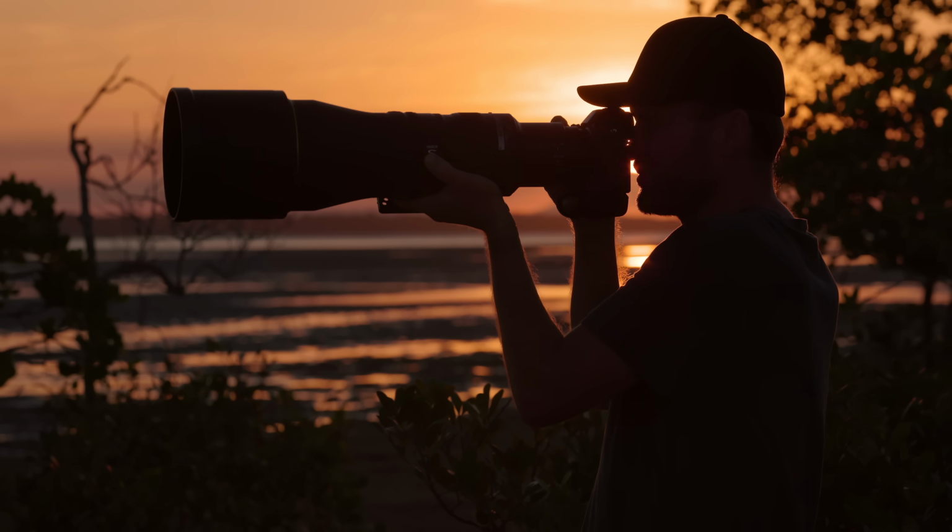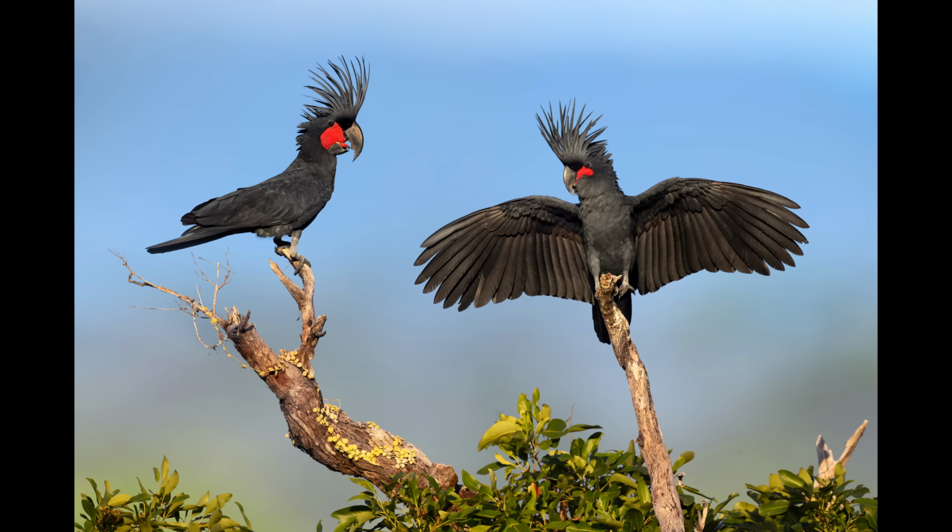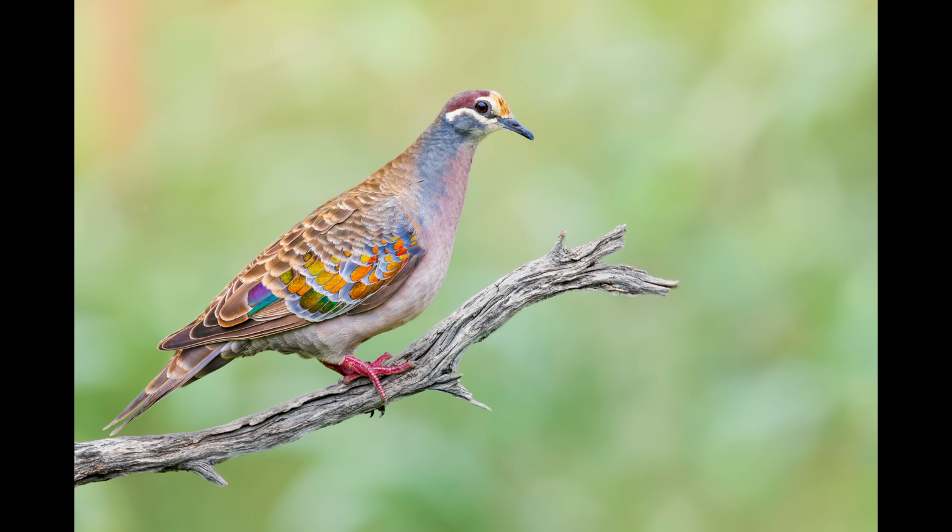images in seconds. And then I will show you 3 simple masking techniques to fine-tune your photos and take them from good to great. I'm Wegener, and for over 20 years, I've been a professional photographer capturing unique bird photos and videos and teaching all of you to create your own masterpieces.